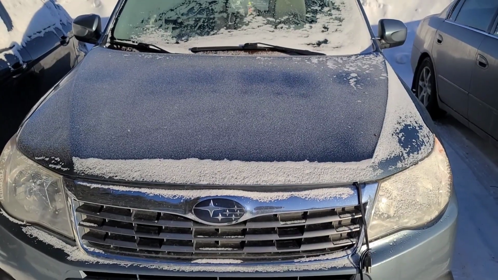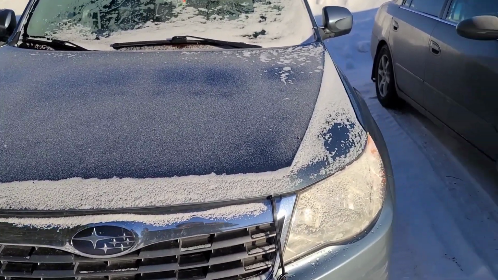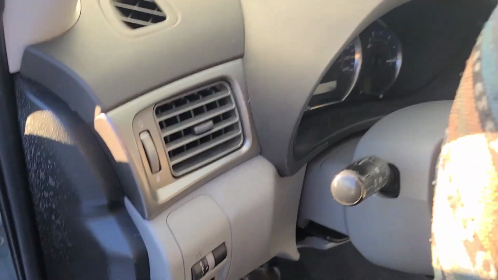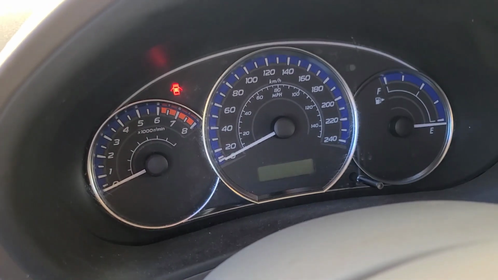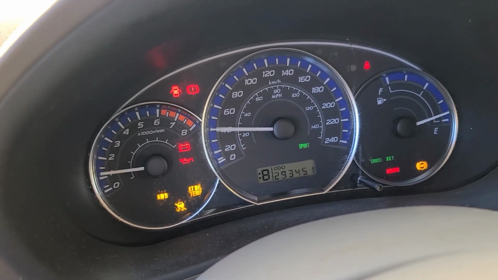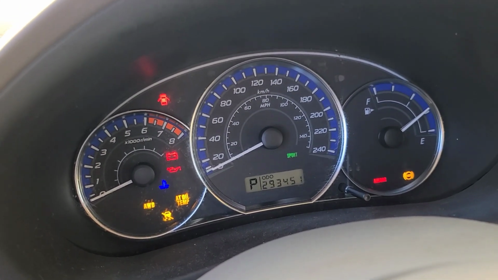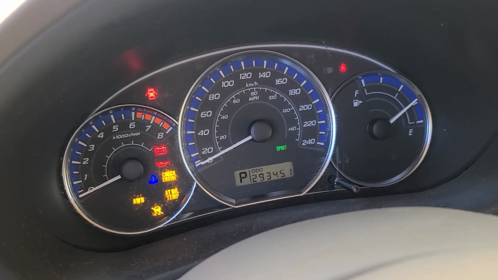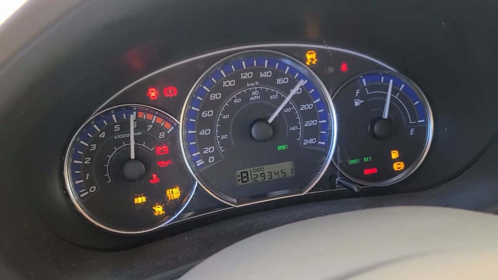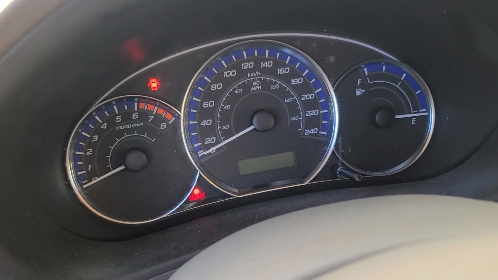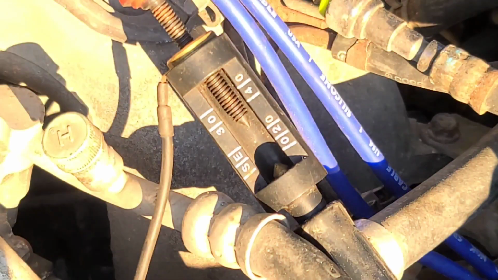Well, it's the next morning. This is going to be a true test. It's minus 25 Celsius this morning. The car's been sitting since yesterday morning when I changed the coil. Let's see if this thing will start. Obviously not. So what am I missing? Well, we're going to crank it and see if we have spark now.